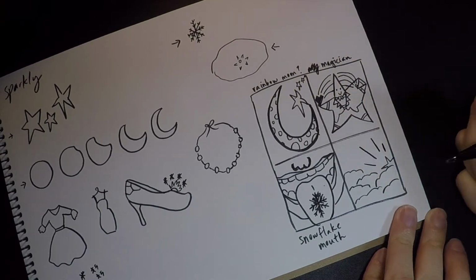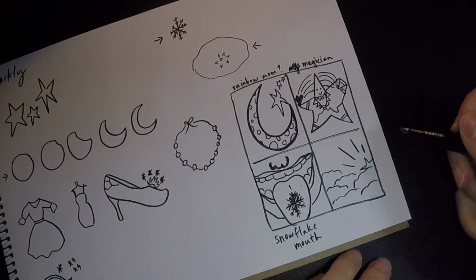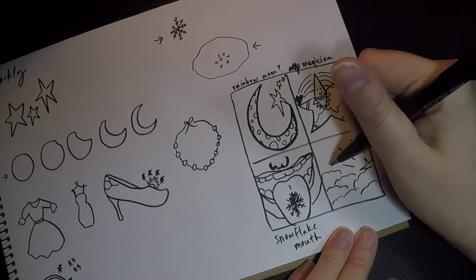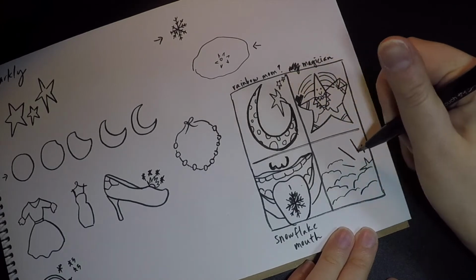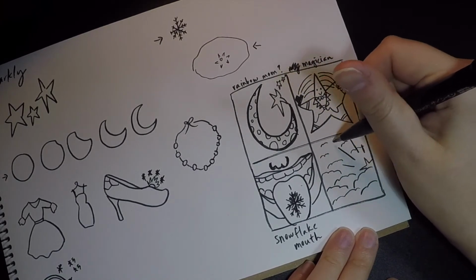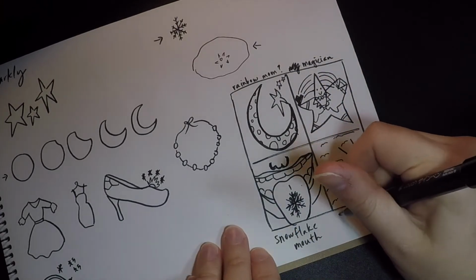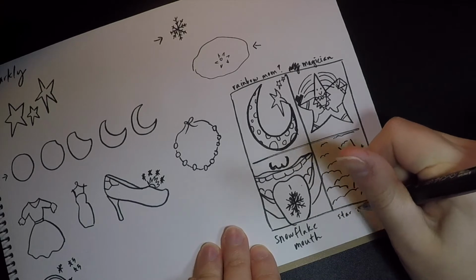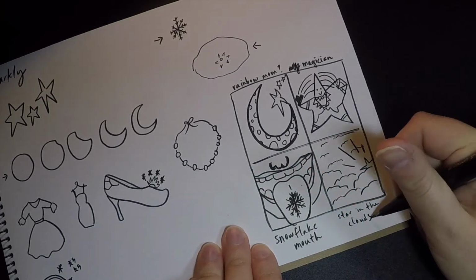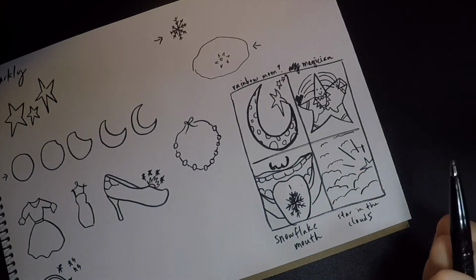Maybe something like this where the star is coming out of the clouds here. So we have a bunch of different fluffy looking clouds. And it just goes off into the distance and then the star is coming out. So, star in the clouds. Okay, so those look pretty interesting.